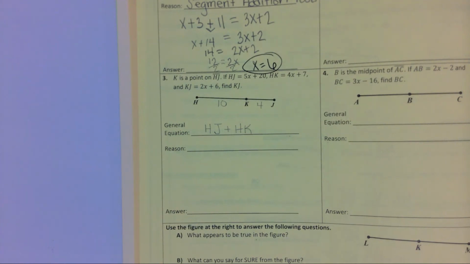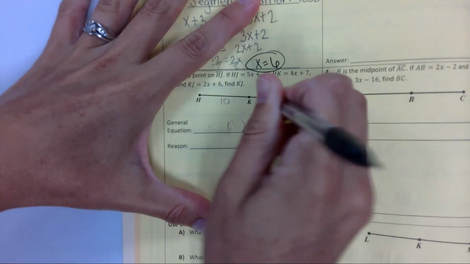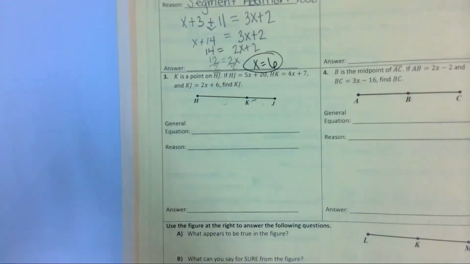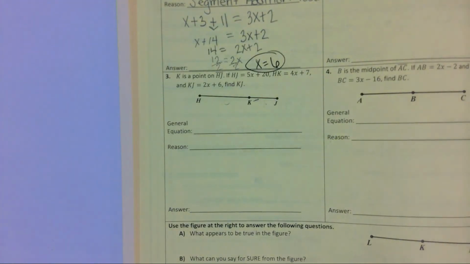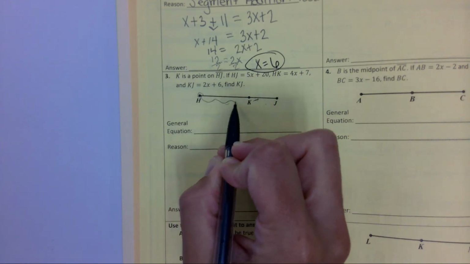If you said HJ plus HK equals, you're saying that 14 plus 10 equals 4? You see how that doesn't make sense, right? So when you write your general equation, make sure that you're doing the little part plus the little part to equal the whole thing.